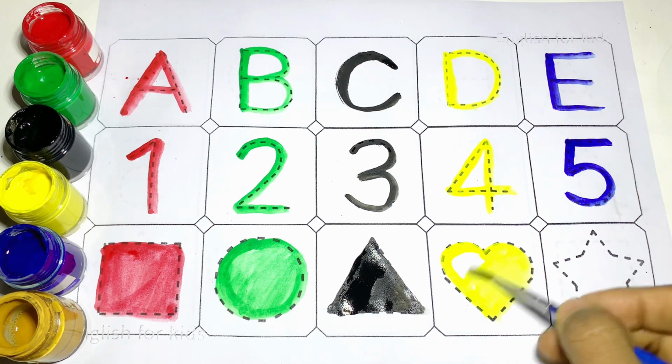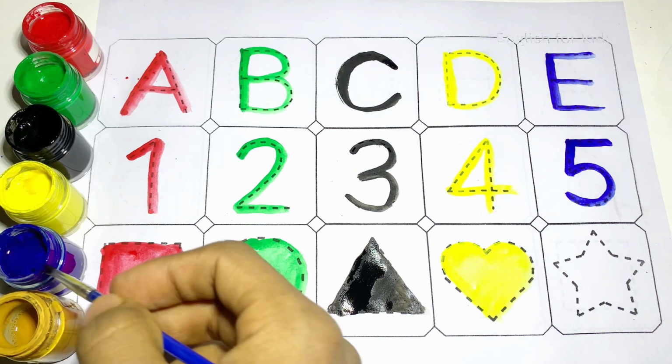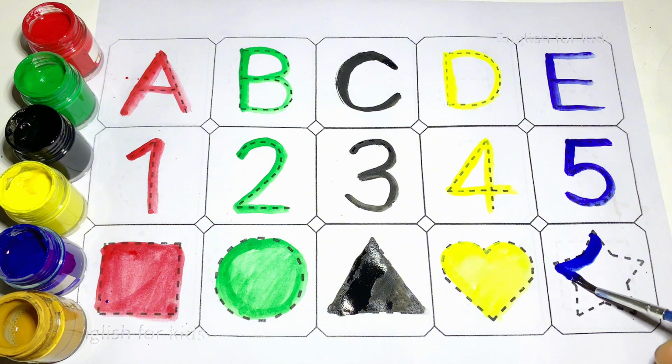Kids, now draw an Easter. The shape of Easter, and use blue color.